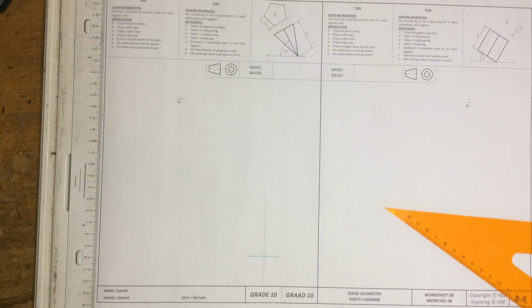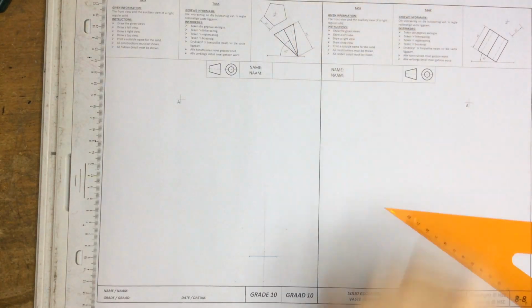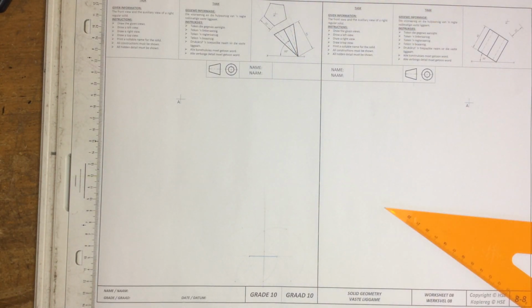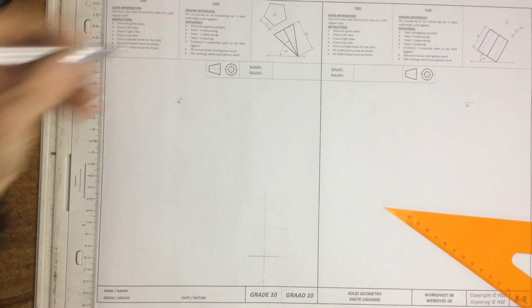Right, we're going to be looking at doing this solid geometry over here. It is of a pentagonal pyramid, and what we need to do is to look at the top view, the right view, and the left view of this thing in first angle orthographic projection. Right, they've given us a little bit of a challenge.